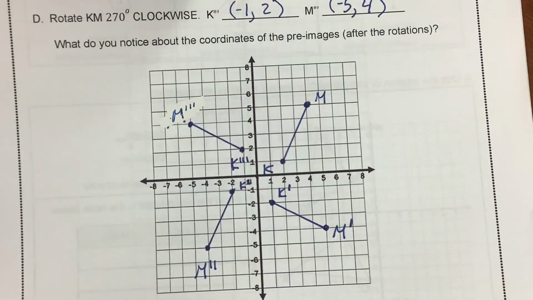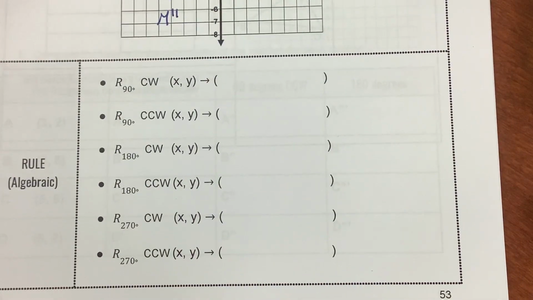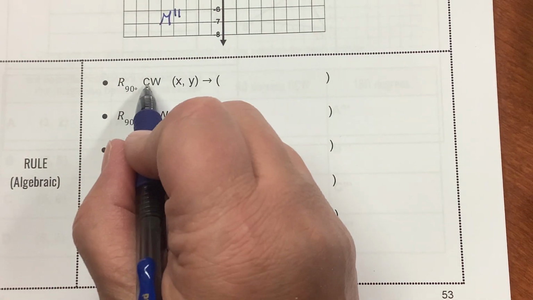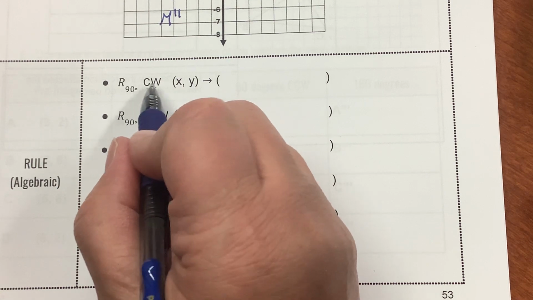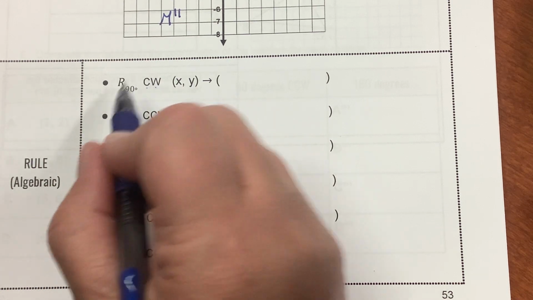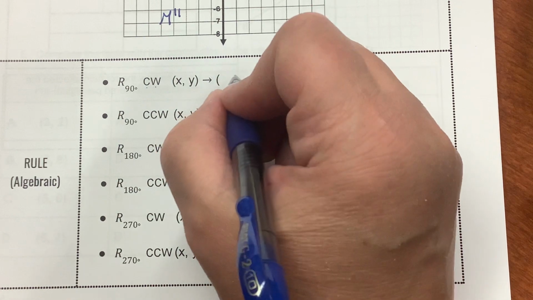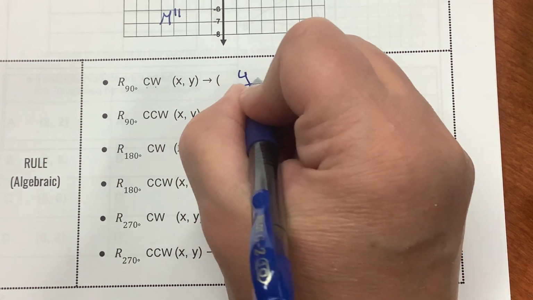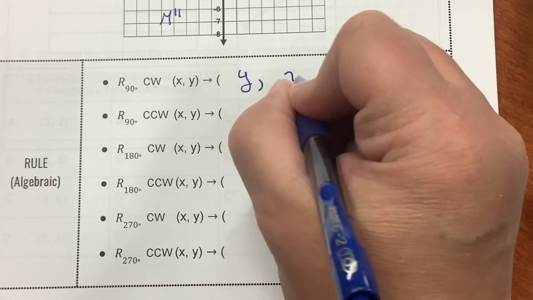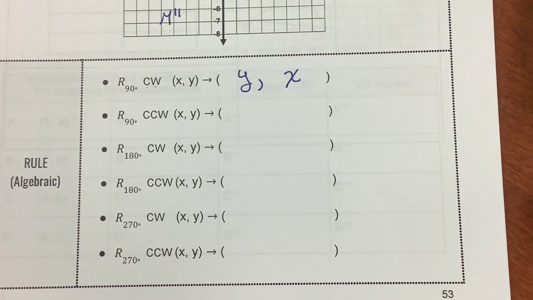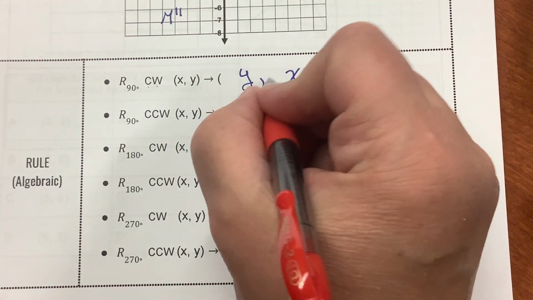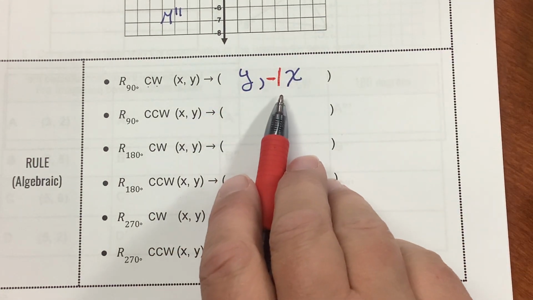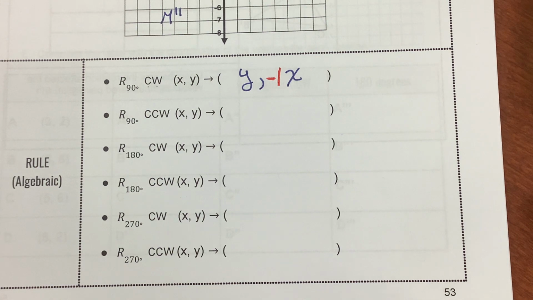So down here, where it says clockwise 90 degrees, CW is clockwise. So what happened clockwise? I now have switched, and the y and the x are in opposite spots, and I had to multiply that times -1. That's called a negate. We'll get back to that.